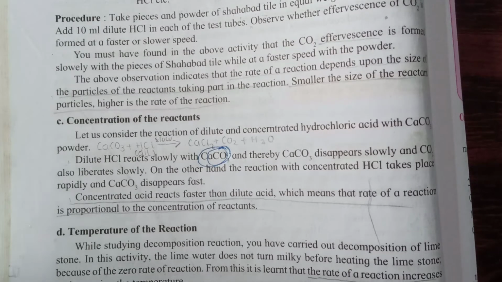Now concentrated acid reacts faster than dilute acid, which means that the rate of reaction is proportional to the concentration of the reactants. It means if the concentration is more, then the reaction would be fast. If the concentration is less, then the reaction would be slow.